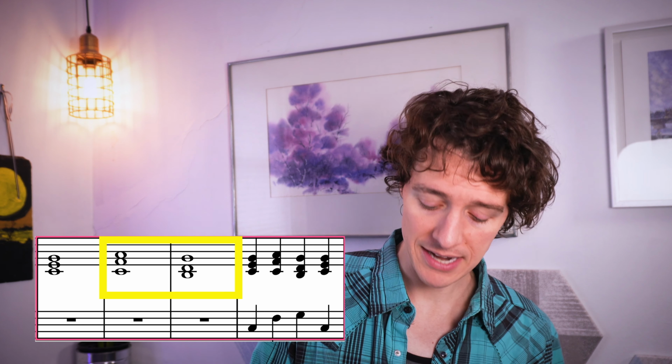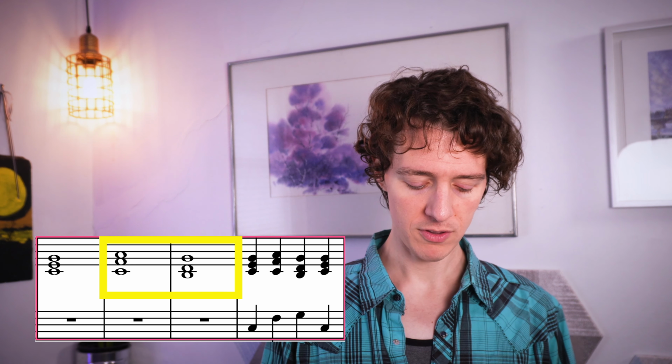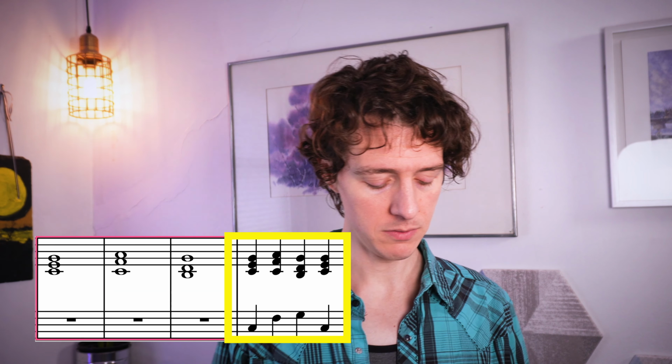So 1, 4, I could shift my 5 back down and shift my 1 down and move a 3rd down. Come here and then finish off in the same root position I started. So that would sound, adding a bass now.